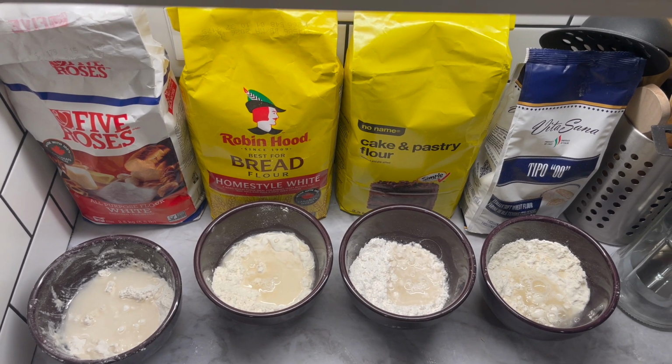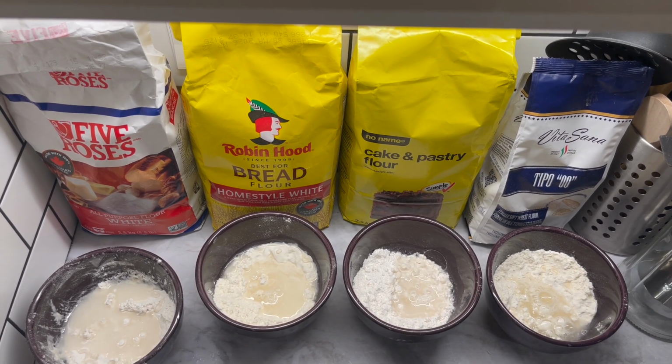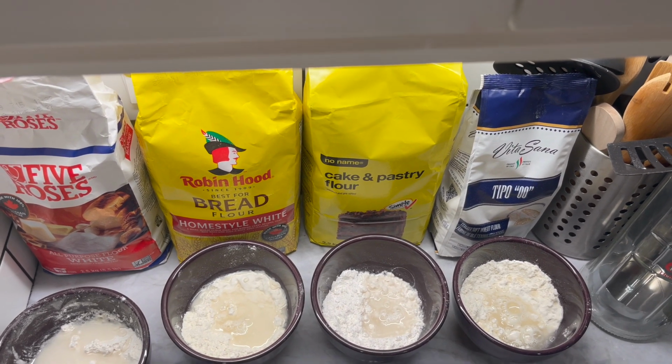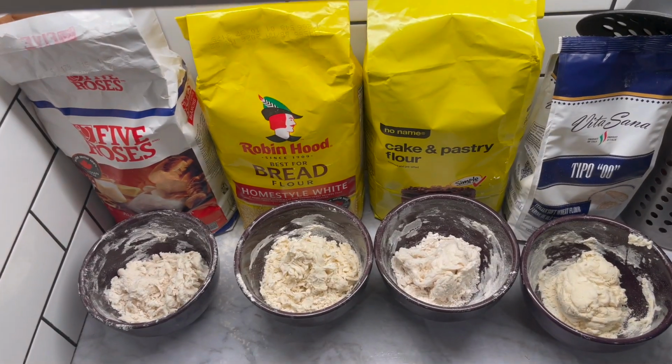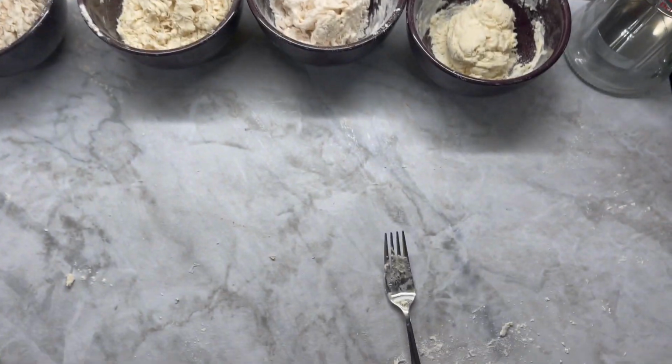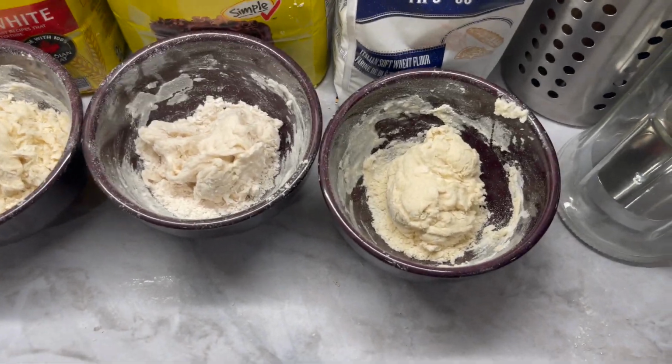About 3.5 tablespoons of water have been added to each bowl and will now be incorporated for approximately 30 seconds using a fork. After incorporating the water into the flour for approximately 30 seconds using a fork, these are the results.